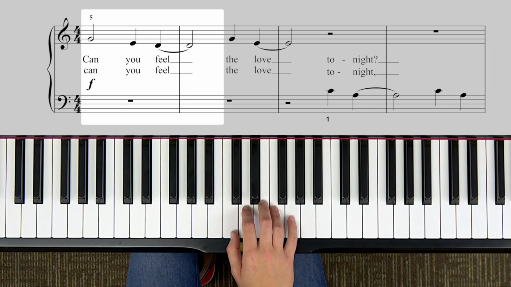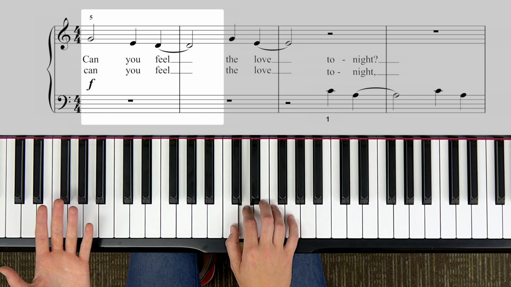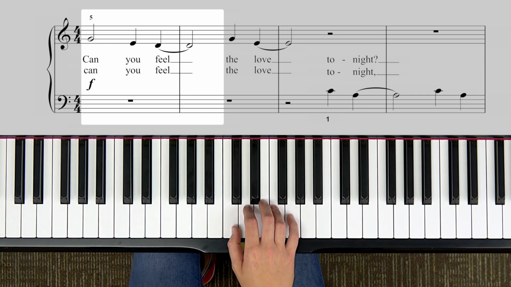Good. Let me point out that there's a tie between those two notes right above feel. That tie connects the notes. So you won't play that note twice, you're just going to hold it longer. I'll show you again. Can you feel? And you just hold the note out.